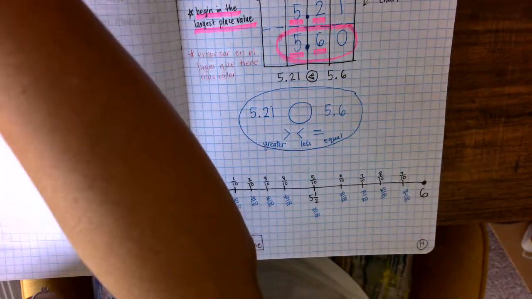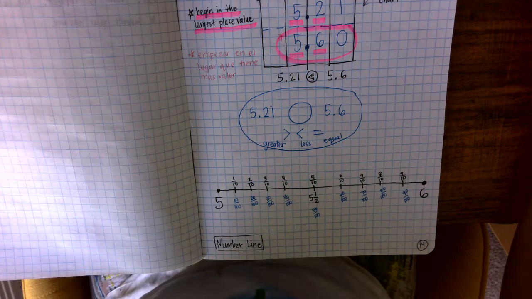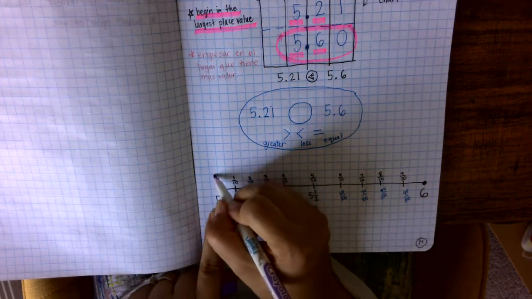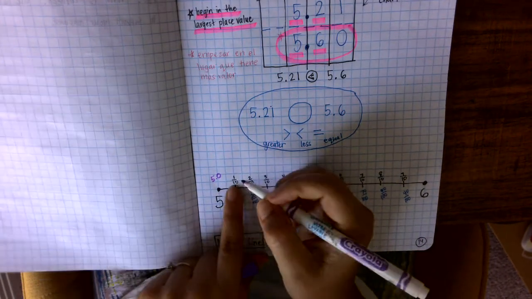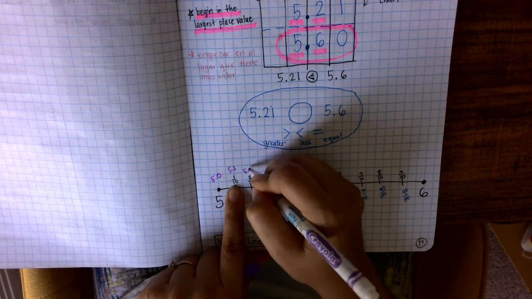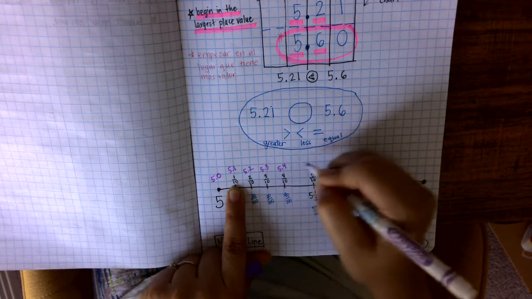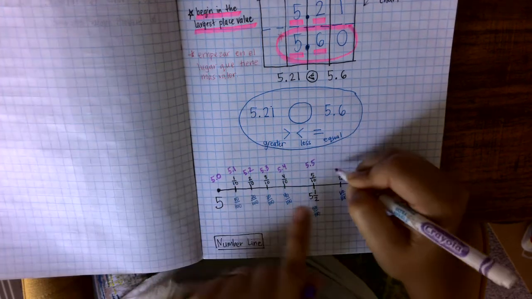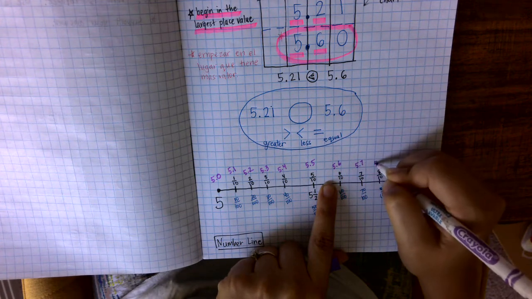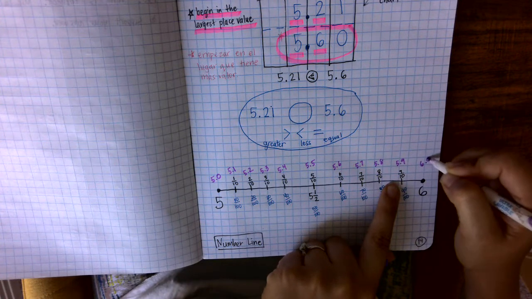So for the decimal places, I do need to remember that whole number being with it. So don't forget, this is 5.0. Now this is 5 and 1/10, so it's 5.1, 5.2, 5.3, 5.4, 5.5, 5.6, 5.7, 5.8, 5.9, and 6.0.